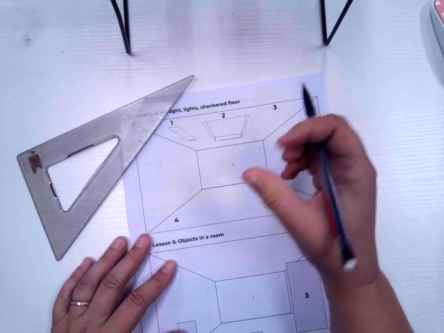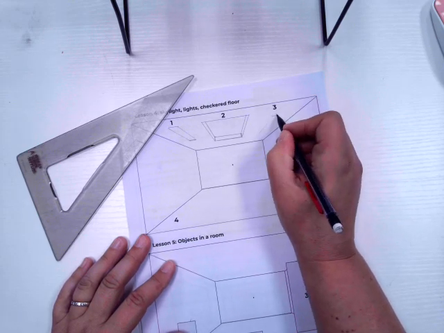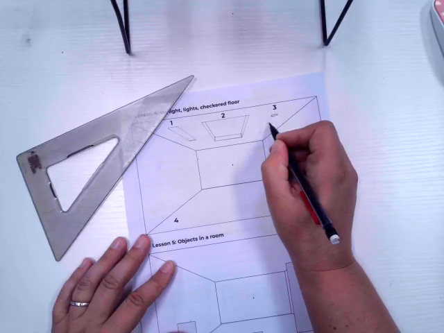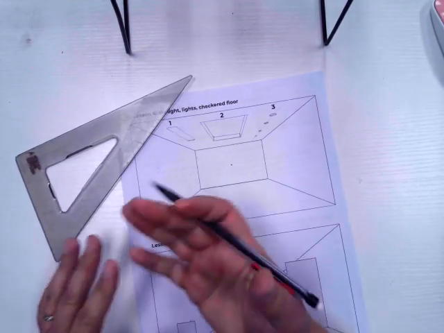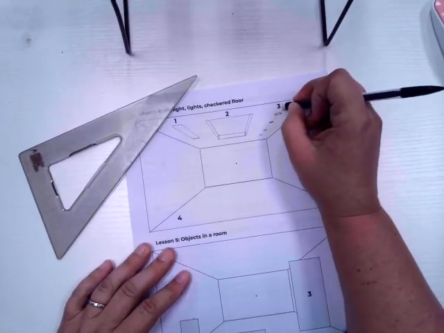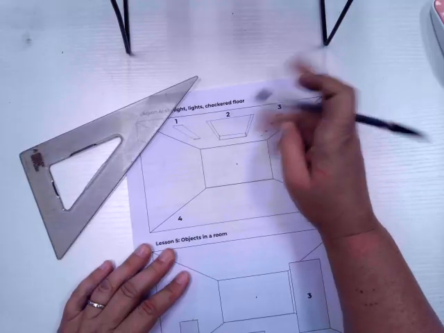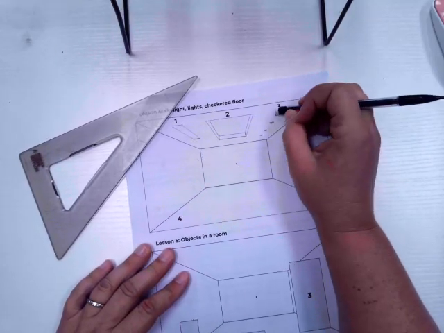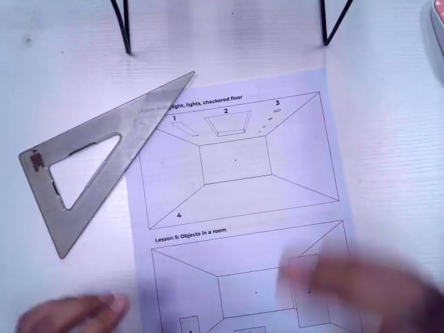Now, when we look at those circle spotlights, yes, they're circles, but when we're looking at them in one point, they're ovals. Make it smaller and smaller. And that's your lighting. So all you got to do then is erase these extra lines, and you have your lights. All right, on to the fun part.